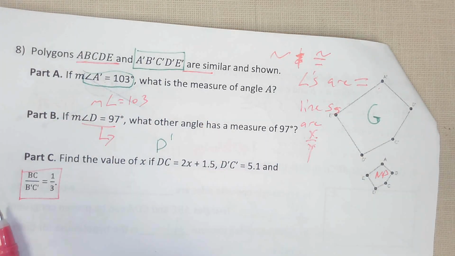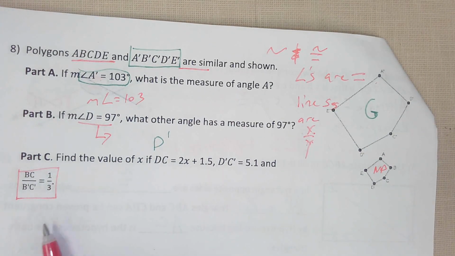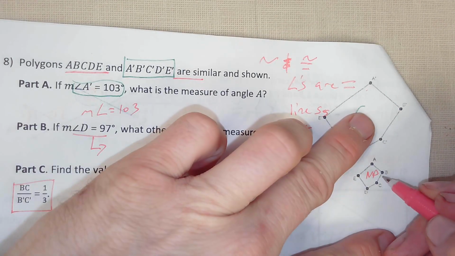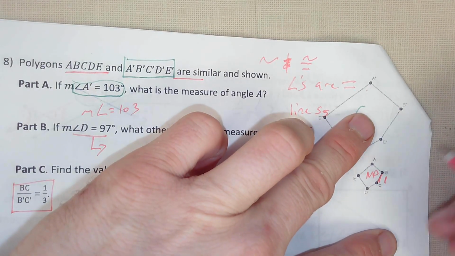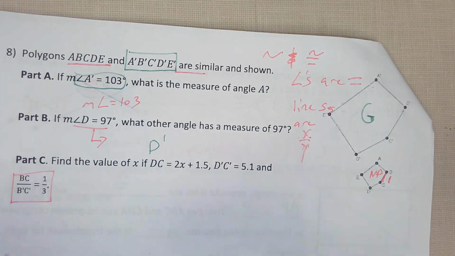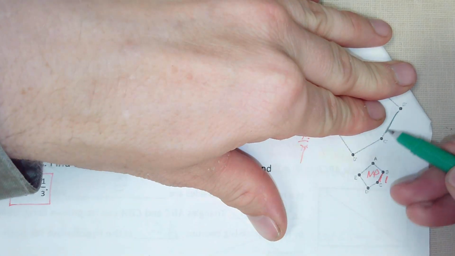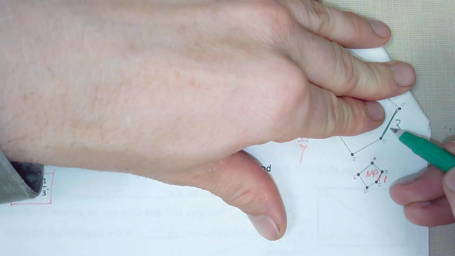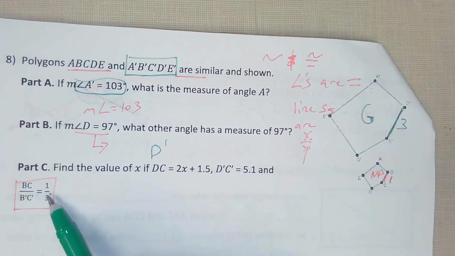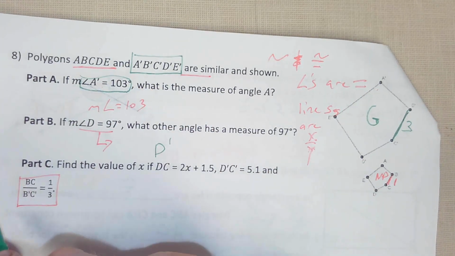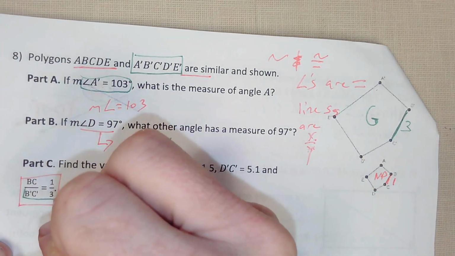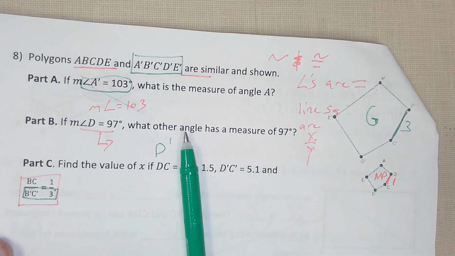Right, this means that BC of my not prime is 1, and B prime C prime is 3. That is what this means. Right, it's 1 over 3. This is my B over my B prime.